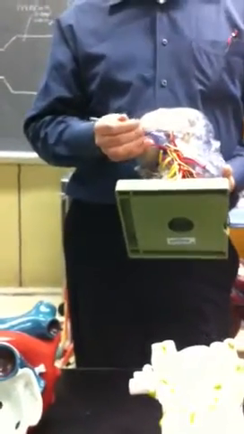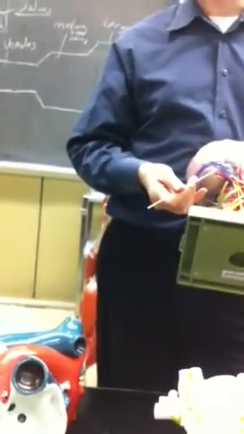And then what bone is right here? Temporal. So what do we call this? Superficial temporal artery. What bone is back here? Occipital. Good. So what do we call this artery that goes back there? Occipital artery. See how easy that is?